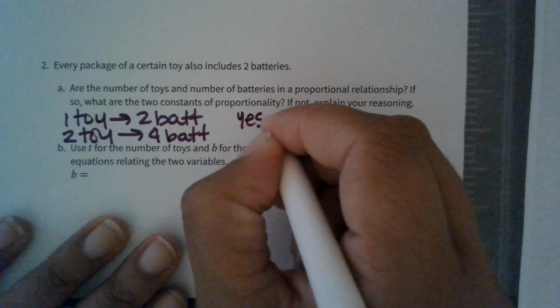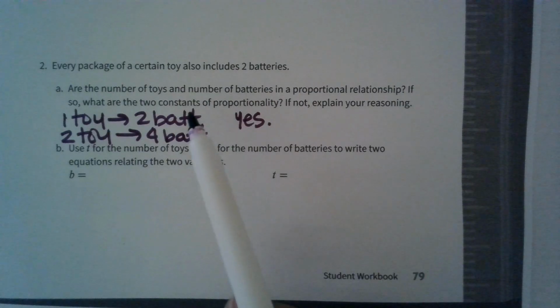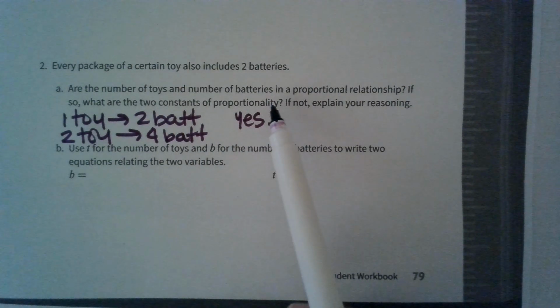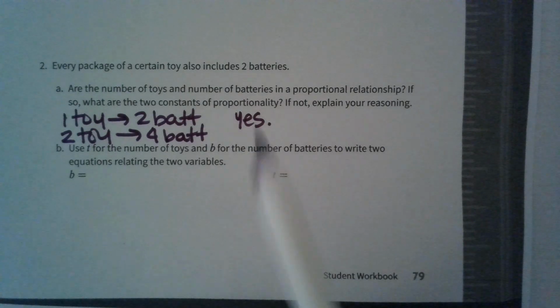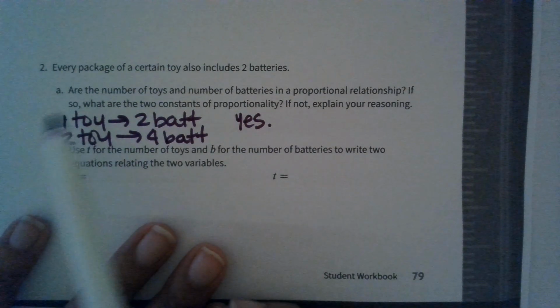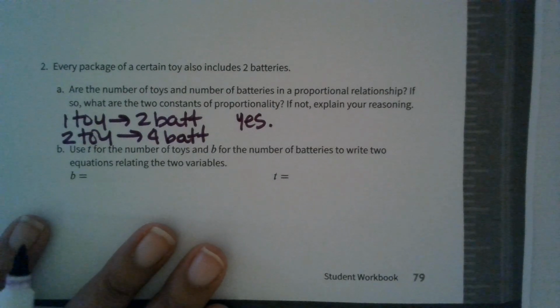So yes. And then they say if it's yes, what are the 2 COPs? We're not looking for 1, we're looking for 2 because we can rewrite this 2 different ways. I can write it as however many toys per 2 batteries, how many batteries per toy.